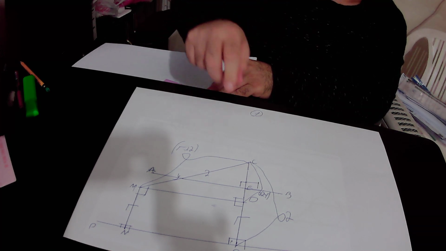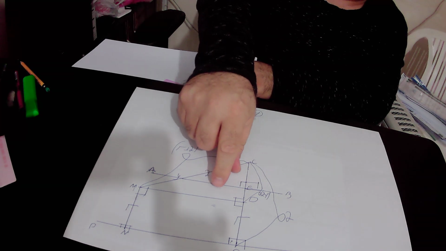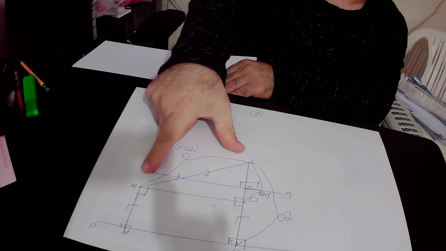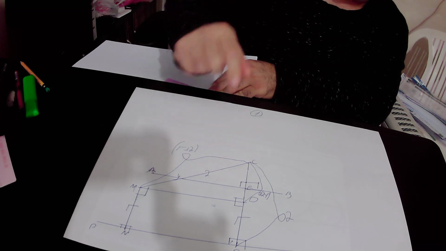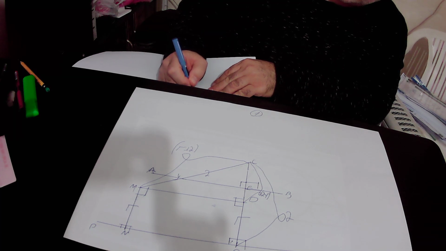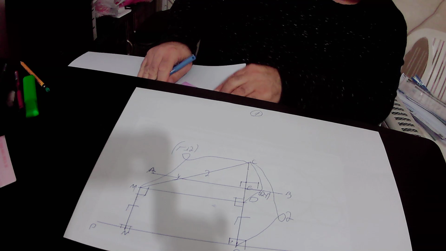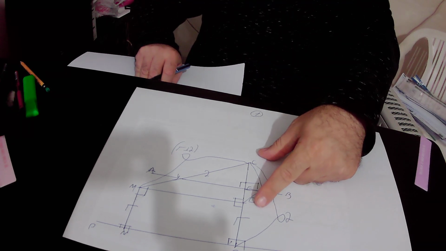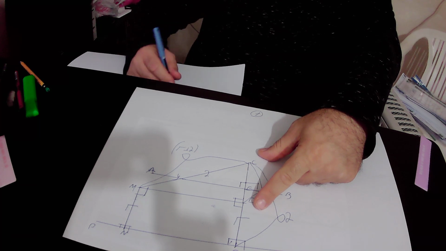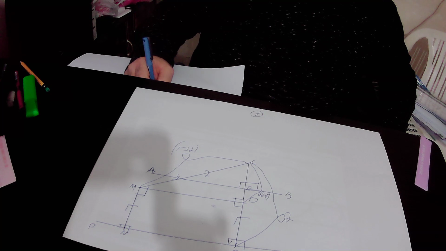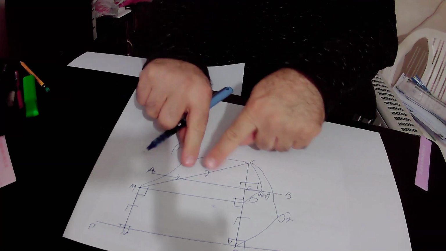The hypotenuse in the right triangle CDM is CM, so the square of the hypotenuse is CM squared. And it equals the sum of the squares of the perpendiculars, that is to say, CD squared plus MD squared.